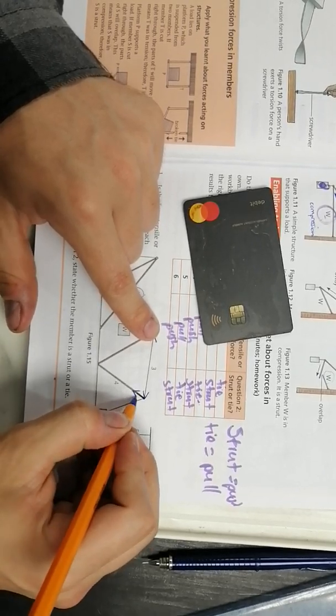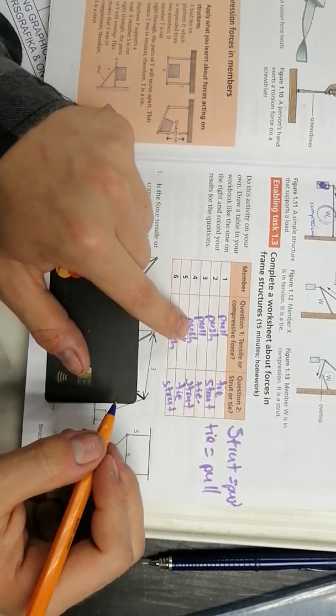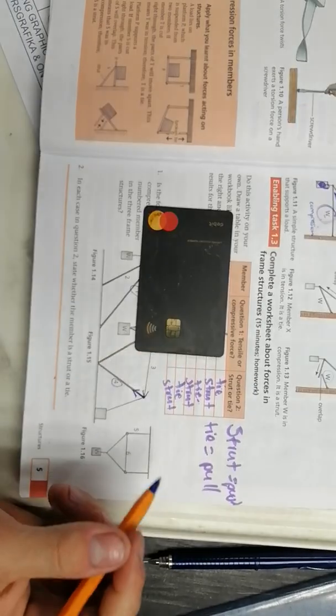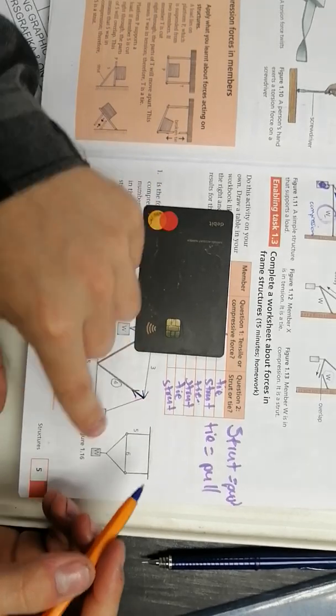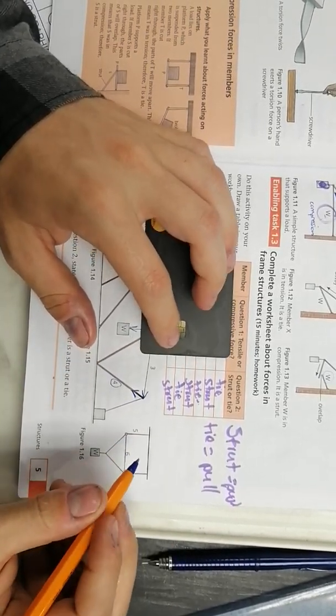So it's pushing this joint this way. So that makes 4 a compressive force. That's why it's push, and that's why it's strut. And the same goes for this last figure here. Sorry, this can be a little confusing, but it's very simple.